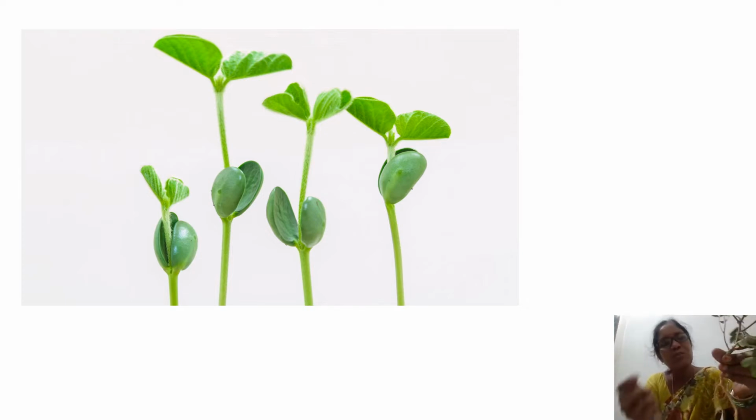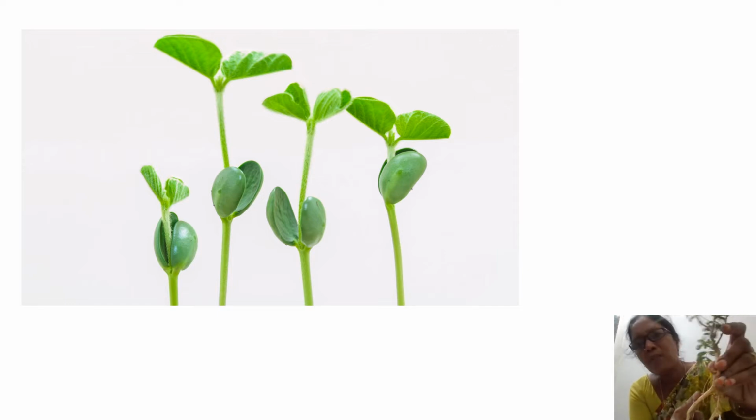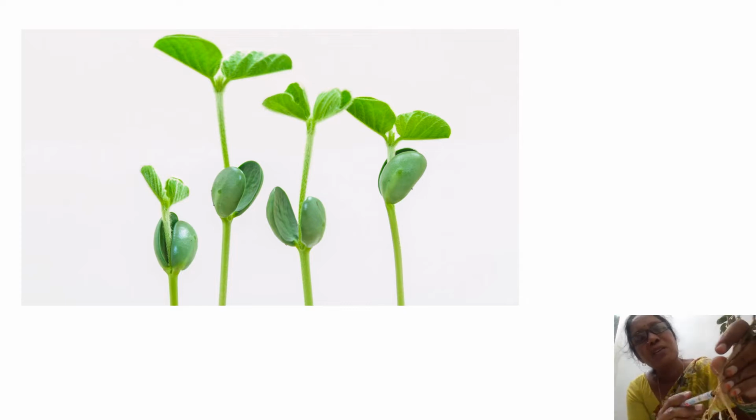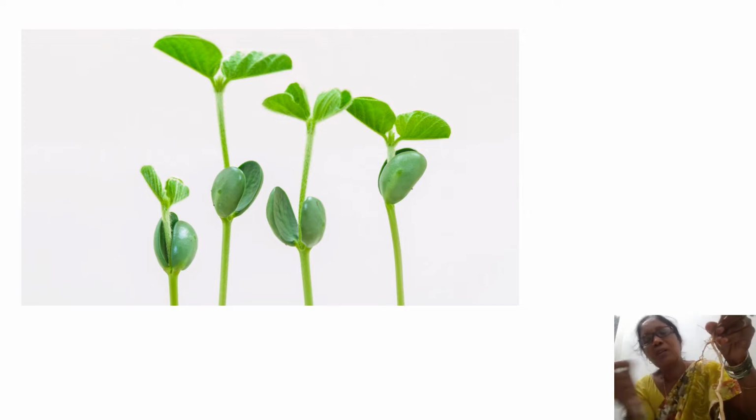Look at the root system. There is one main root, going down like this. From it, some small roots are coming out. Lateral roots are coming out. Here one lateral root, here one lateral root, here one lateral root.